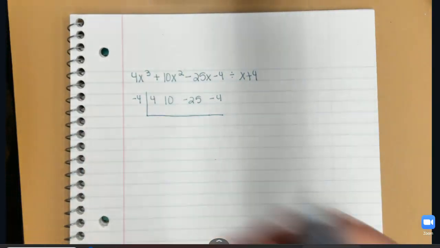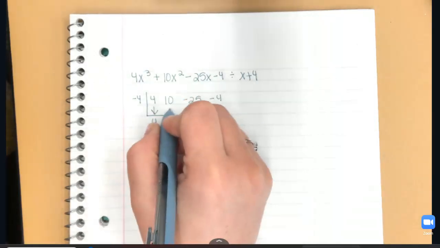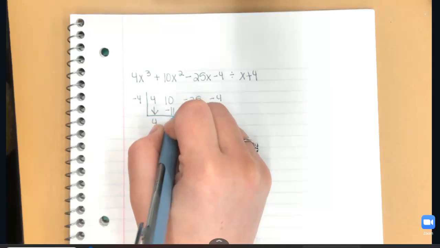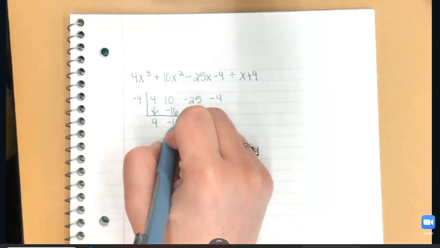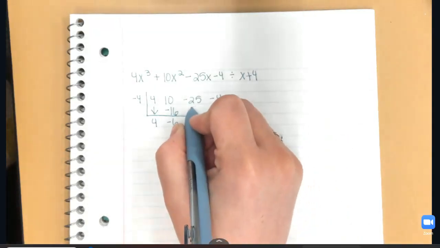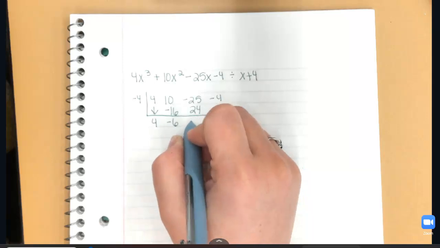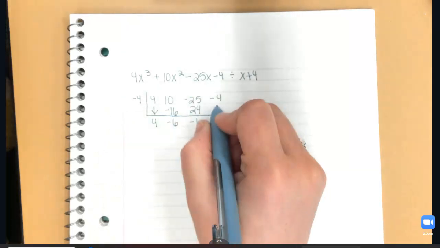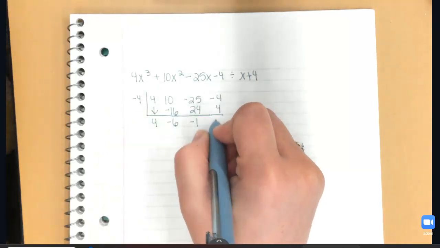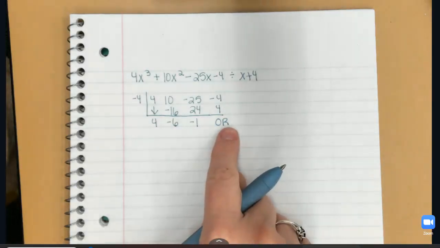And then the process for this synthetic division is that I'm going to bring down the leading term, multiply it by what's outside, so that gives me negative 16. Then I'm going to add to get negative 6 and repeat. Negative 6 times negative 4 is 24. Negative 25 plus 24 is negative 1. Negative 1 times negative 4 is positive 4. So this is 0, and this last number is my remainder, so I have a remainder of 0.